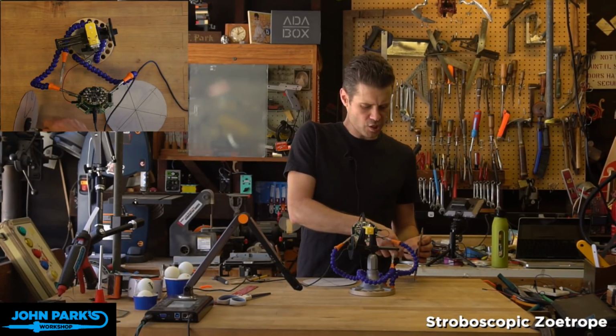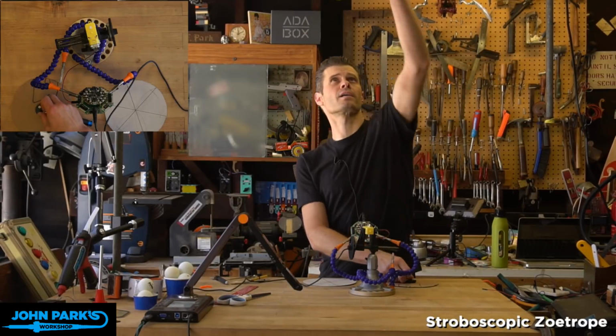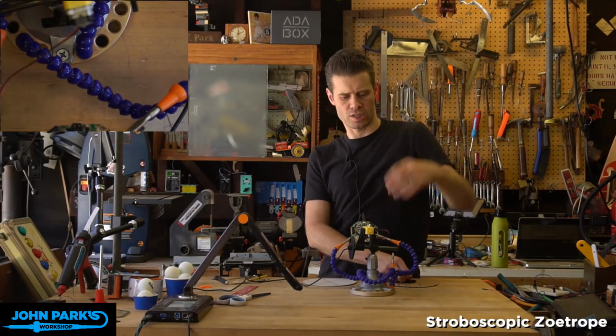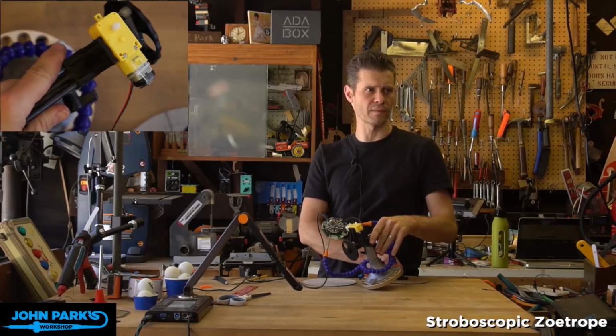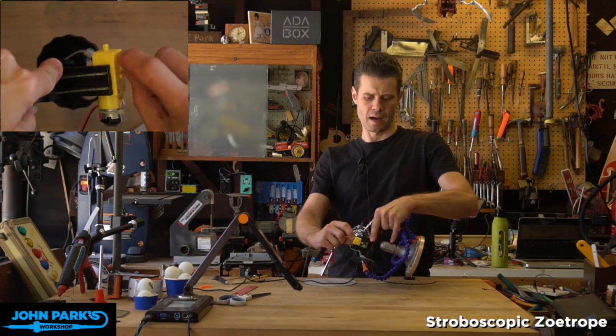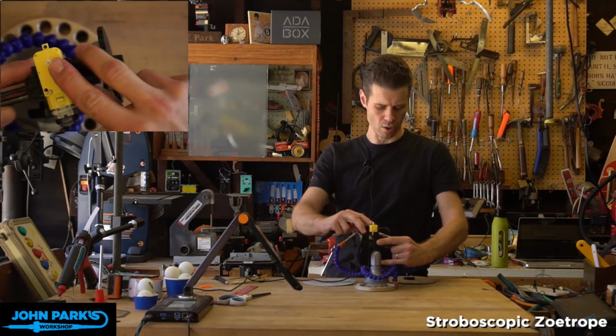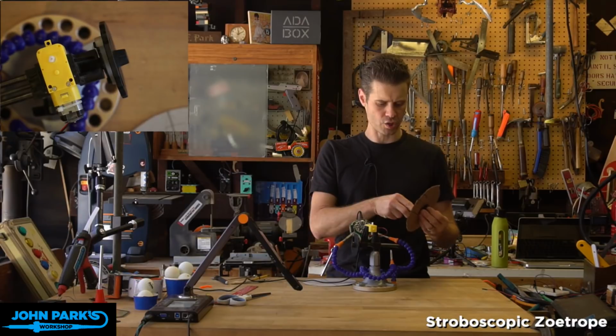So I'm taking one of these little pulley wheels for the TT motors, and I'll zoom in nice and close here. The TT motors have a little flatted shaft. That little white piece right there is a cylinder with two flatted sides, and it also has a little hole in the center that you can screw down a screw.